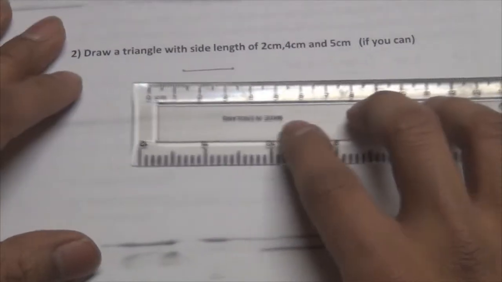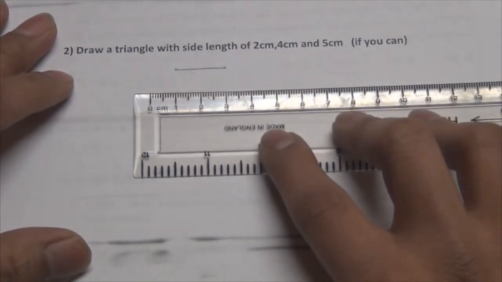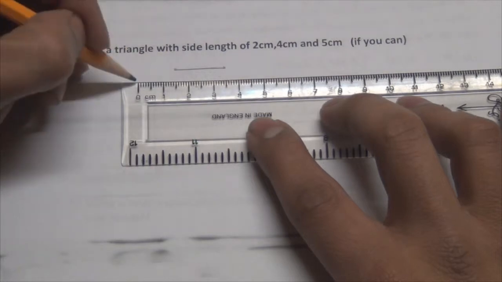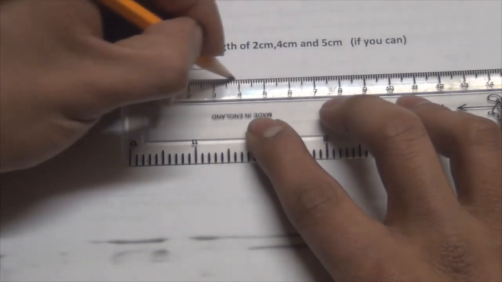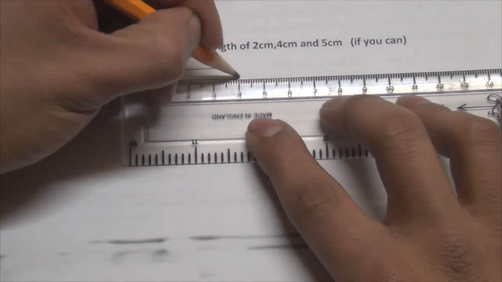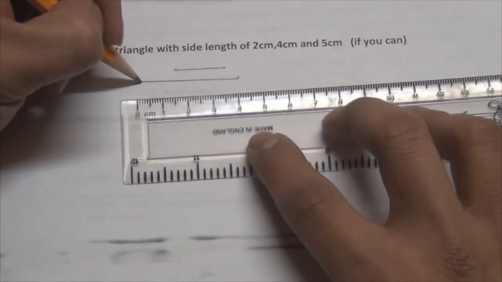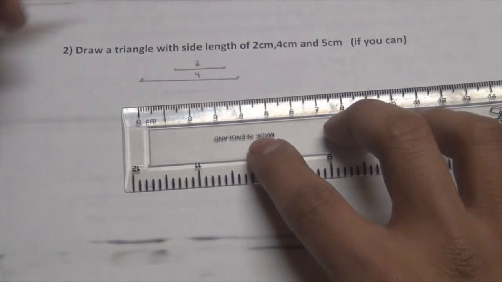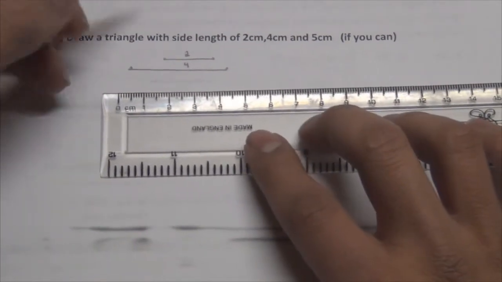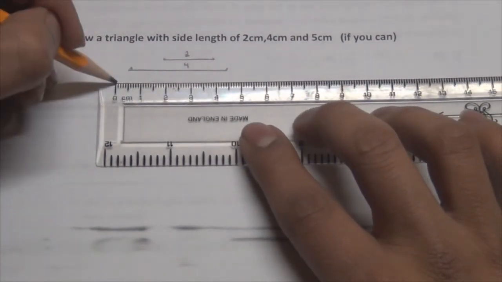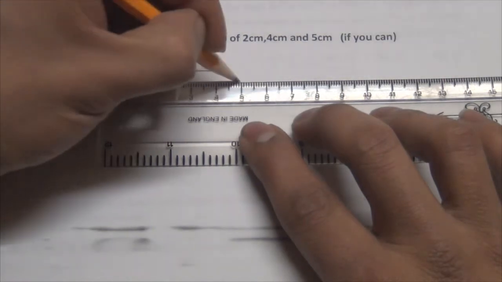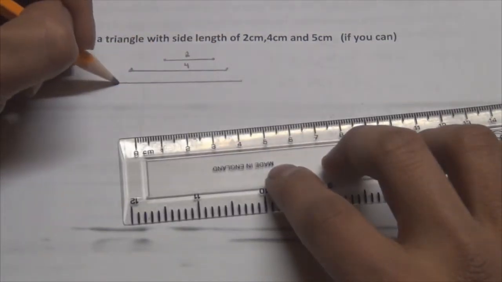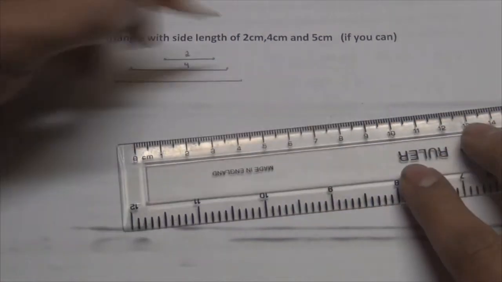It really doesn't make a difference, but still. 4 centimeters would be from 0 all the way to 4. So this was 2 centimeters, this is 4 centimeters. And now 5 centimeters, from 0 to 5. So these are your 3 segments.